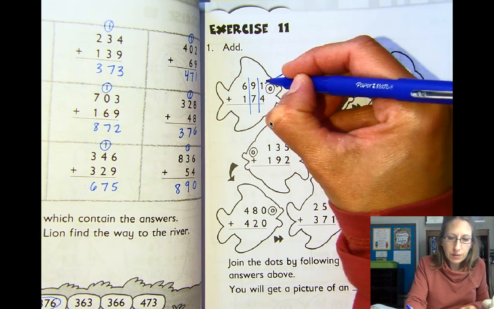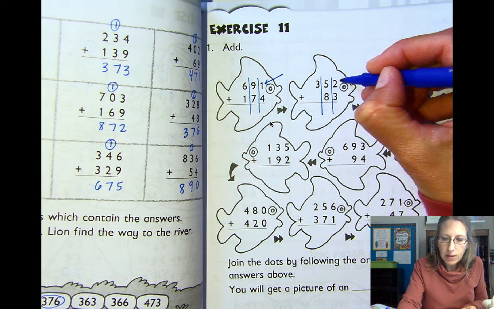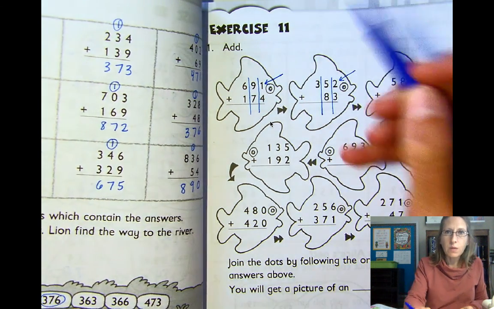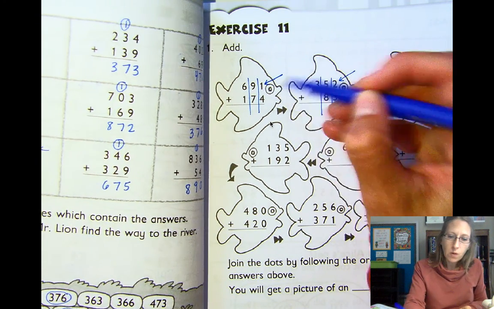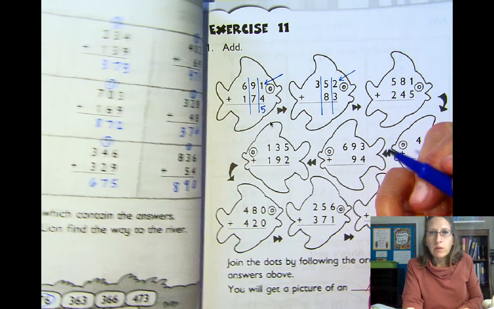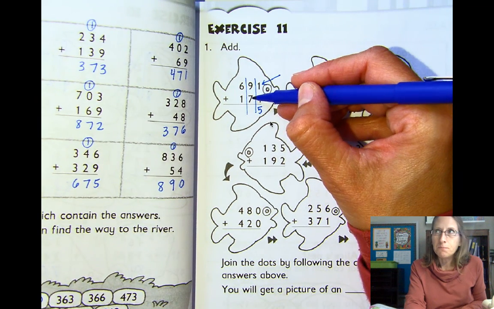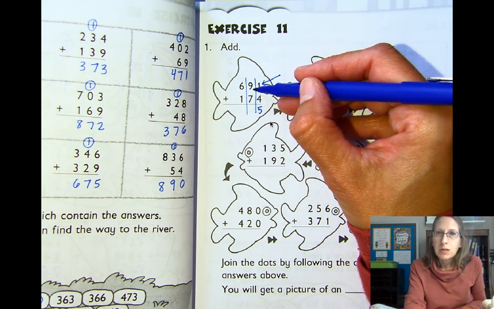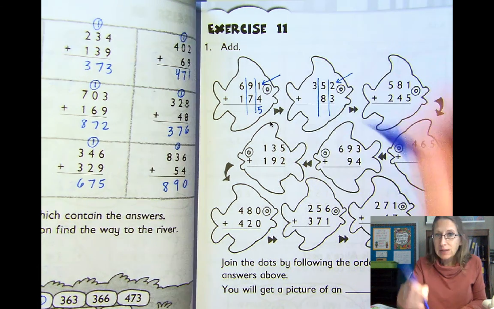So we always start right here. I'm going to draw a little arrow so I know where I start. Okay. And then I'm going to do 1 plus 4 ones, and I know that's 5 ones. And then I'm going to move over to my tens place. 9 tens plus 7 tens. Let's see. 9 plus 7, that would be 16. Can I put 16 here?